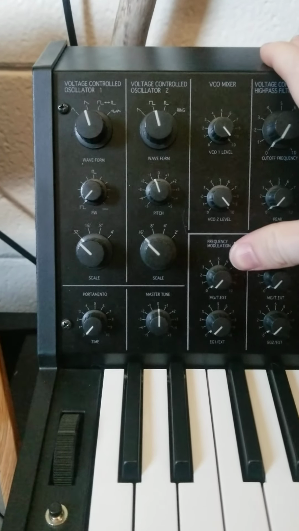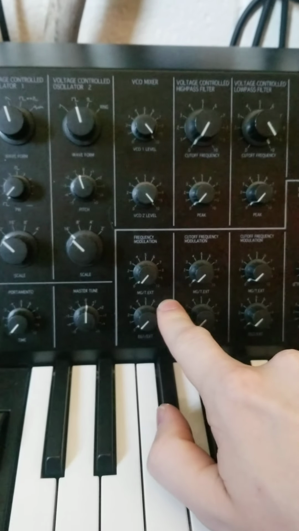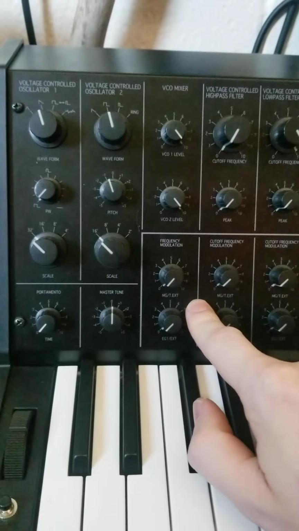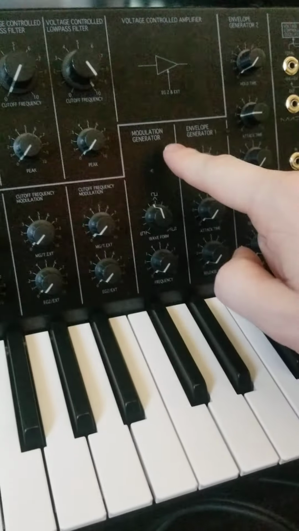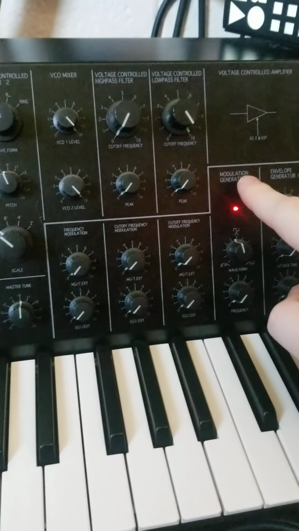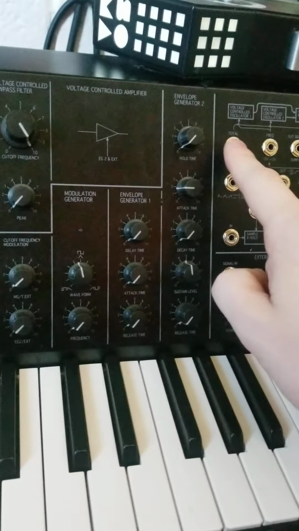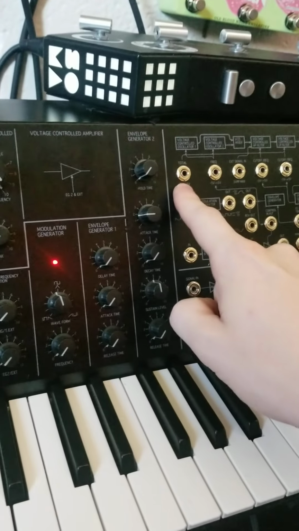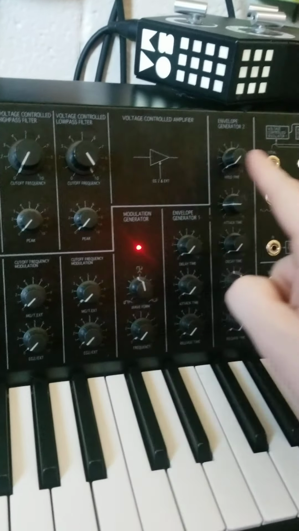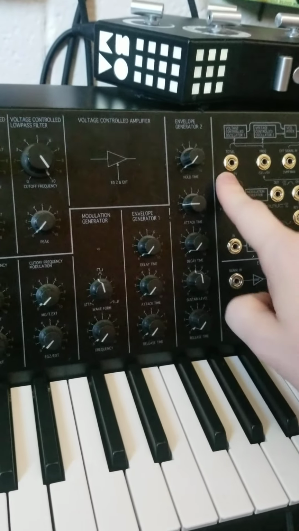So with these top three knobs, they all say MG/T X'd. So that is the modulation generator, or the total input here. If you don't have something plugged into here, it's the modulation generator. If you have something plugged in here, it's whatever the source of what you're putting in there is.